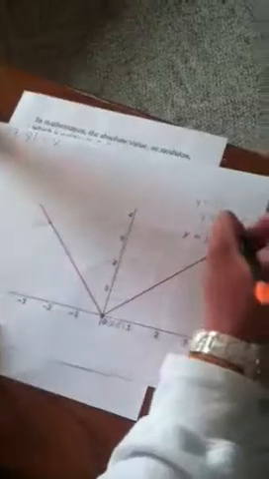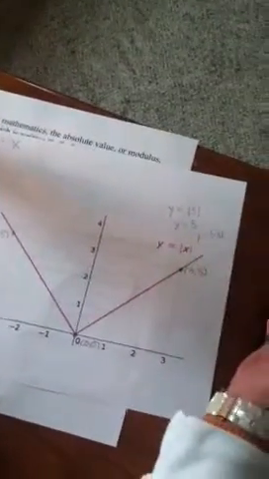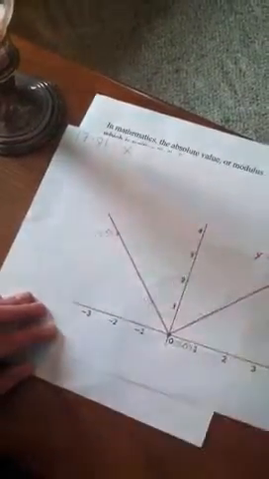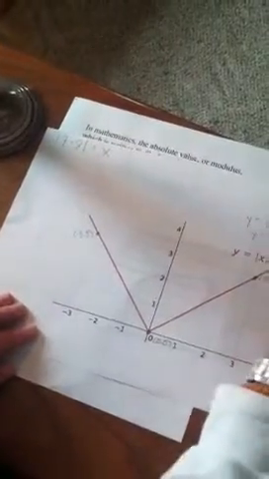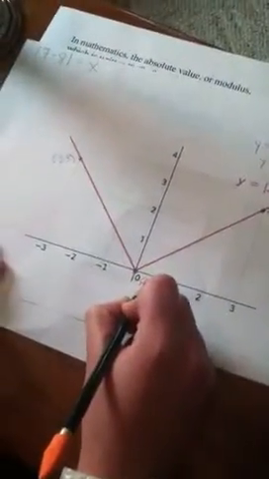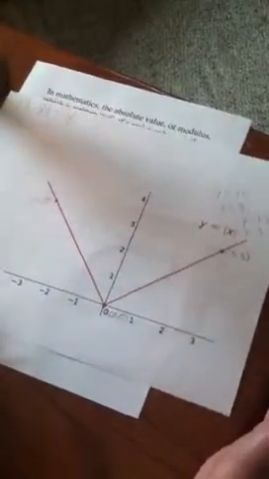Then when you plug in negative 3 to x and find the absolute value of negative 3, that's also going to equal 3, giving the point negative 3, 3 right there. And of course, when you plug in 0 for x, the absolute value of 0 is always 0, giving it the origin of 0, 0. And that forms the graph of y equals the absolute value of x.